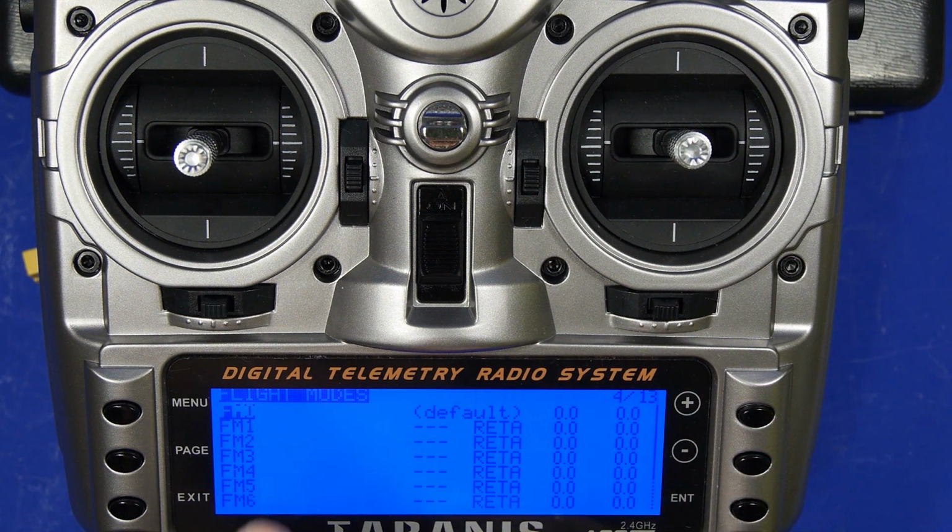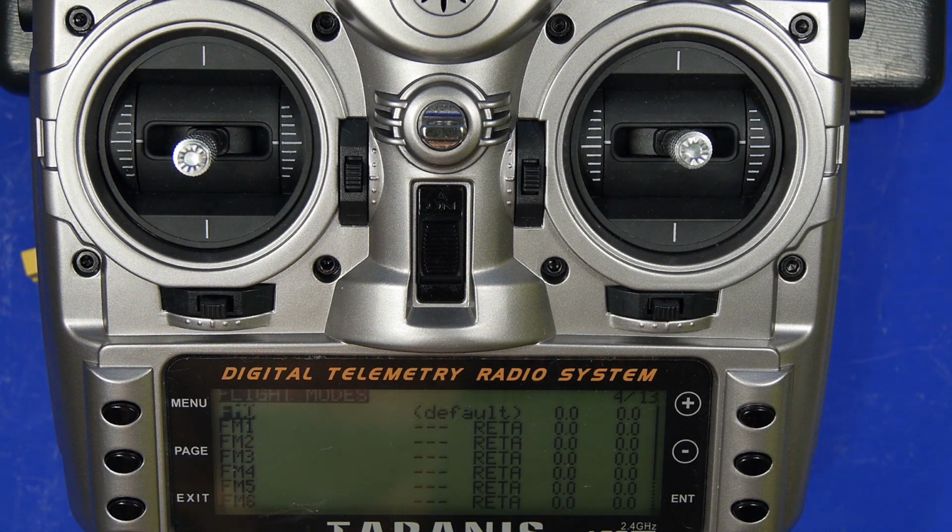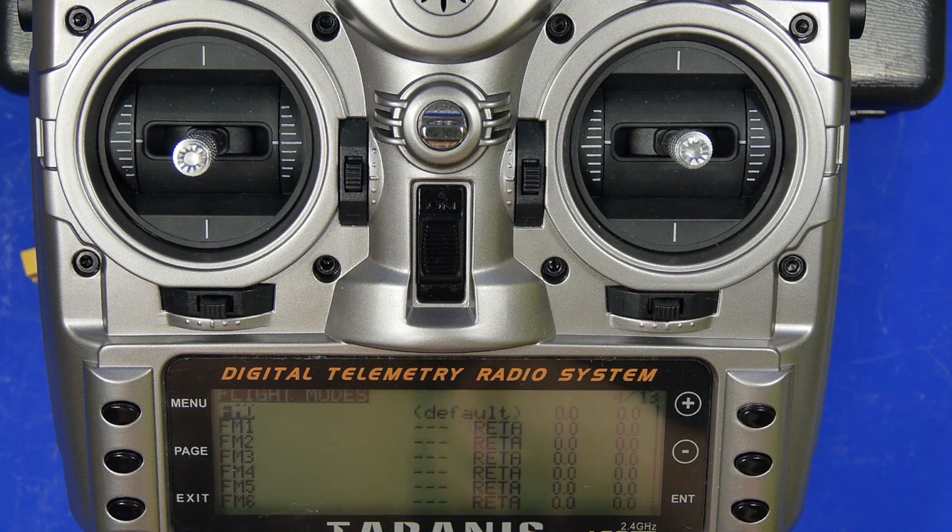If we change from one flight mode to another, we want to go slowly. Here you can set fade in and out. You can set global values or global variables. I will show you later.